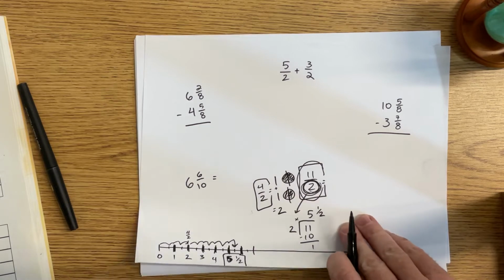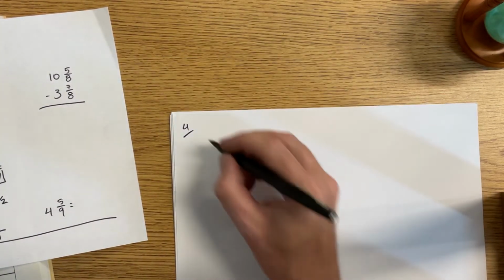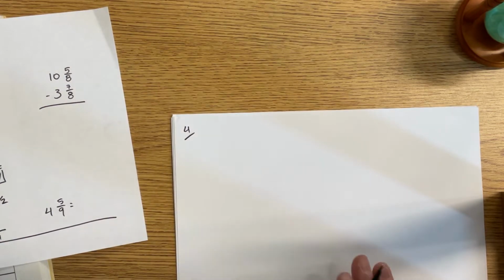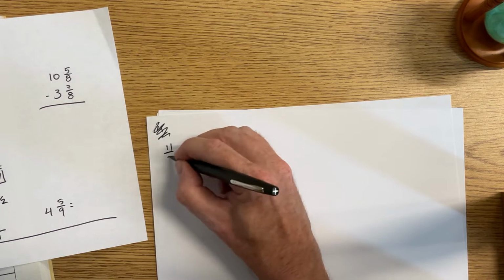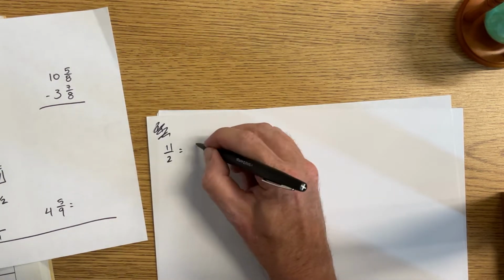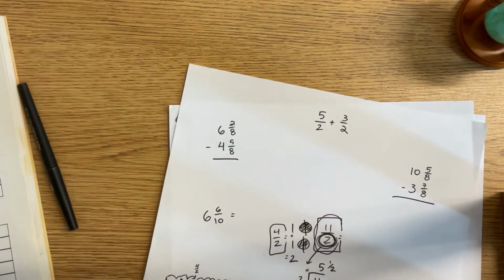Okay, so that's another way of representing 4 halves. Oh, I already did that. Sorry. Moving on. 11 halves equals 5 and 1 half. So now's a good time for the inverse.